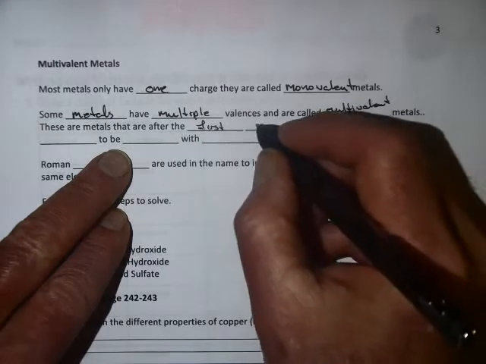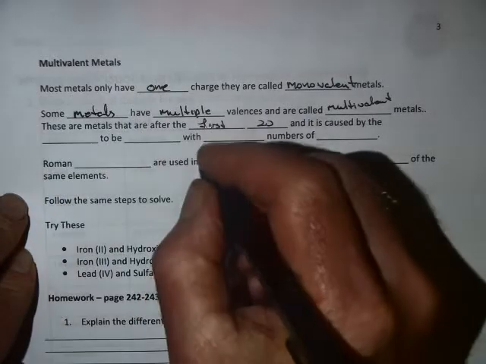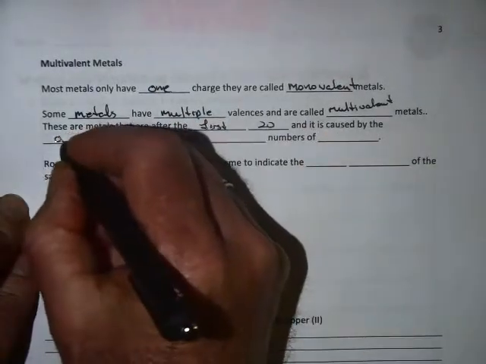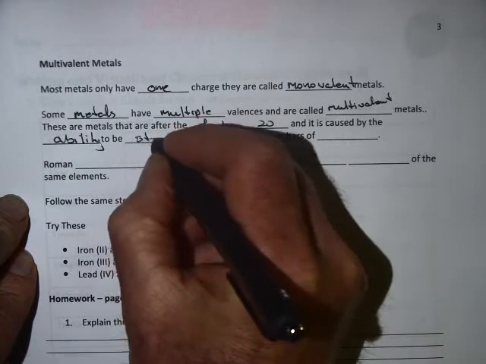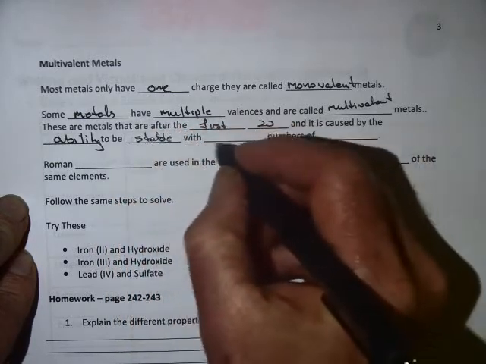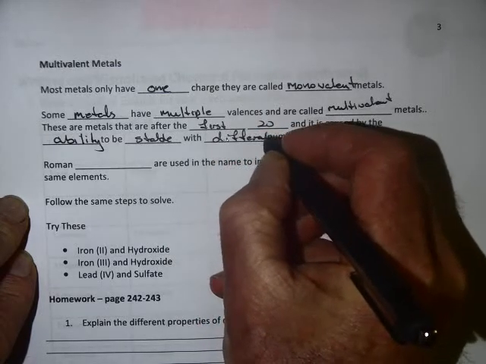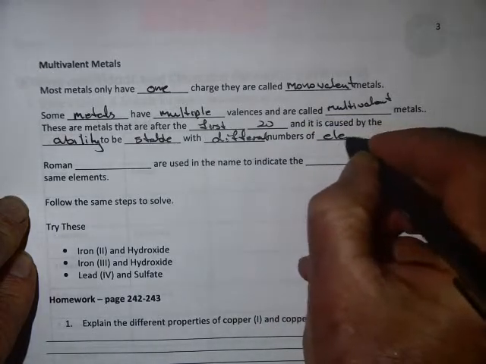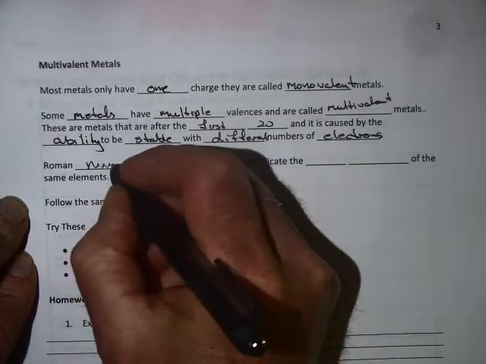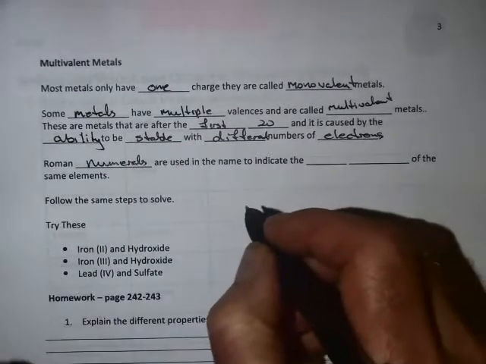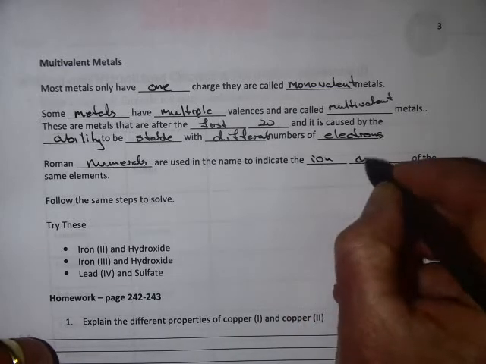And we normally use Roman numerals to tell you what their ion charge is. Okay?